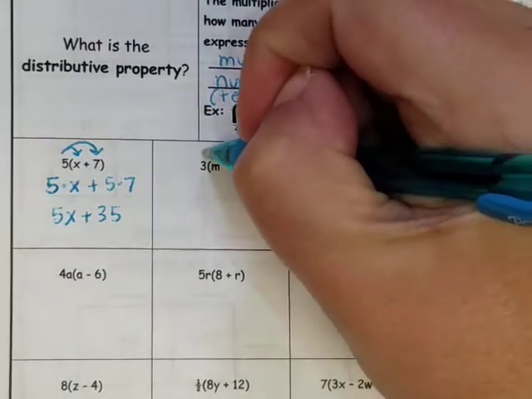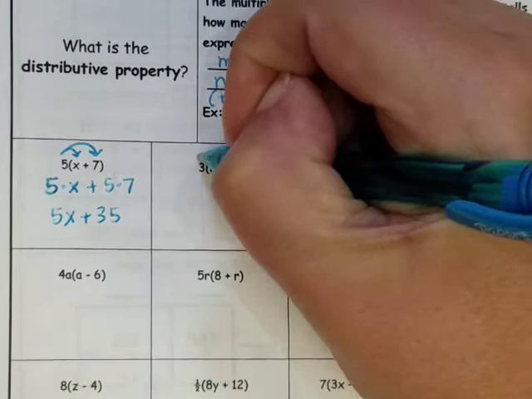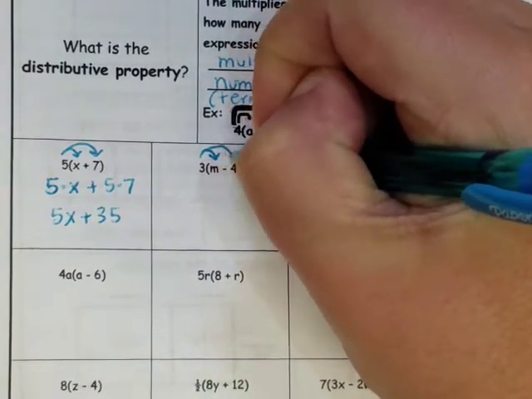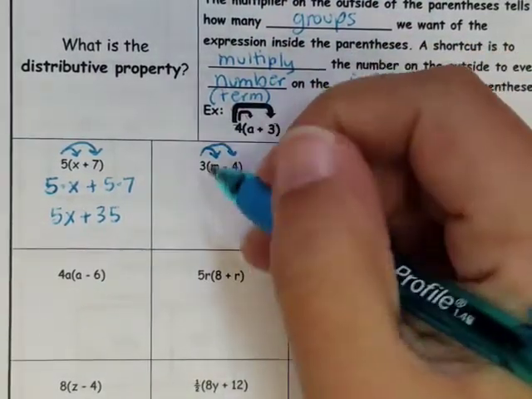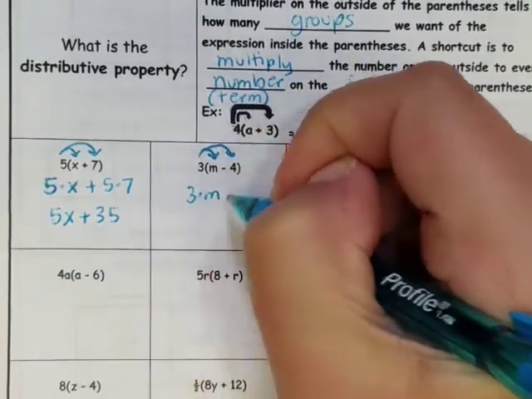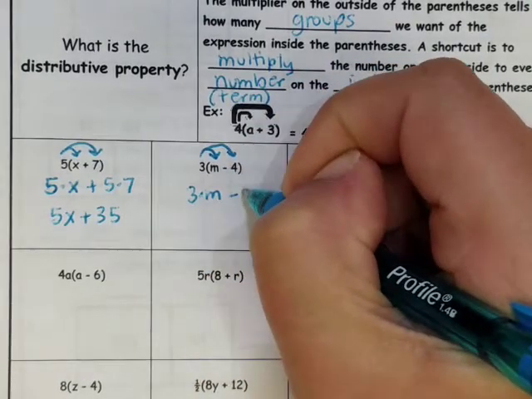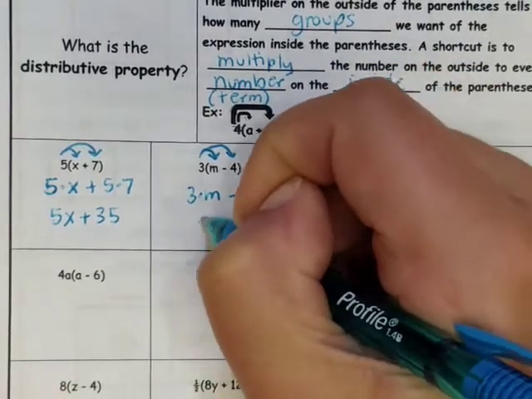The next is 3 parenthesis m minus 4. So we're going to distribute the 3 onto both terms inside. So 3 times m is 3m, and 3 times 4 gives me 12.